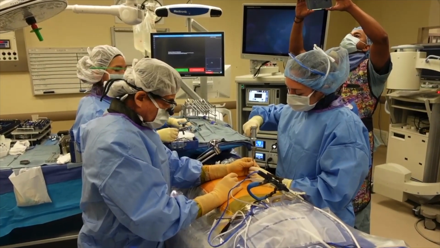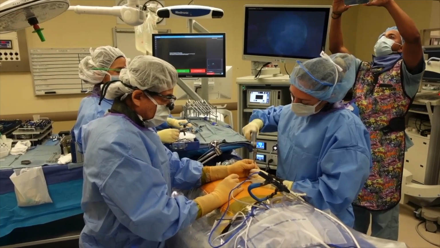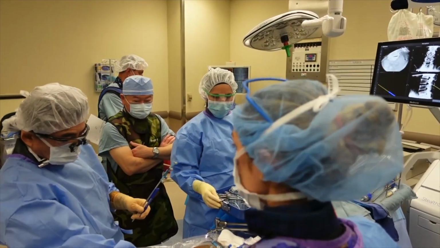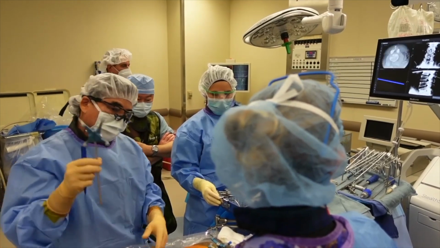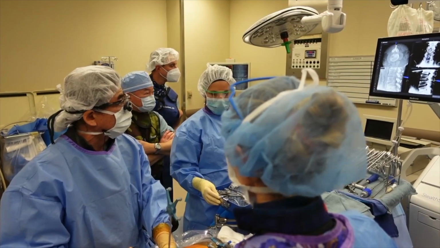All right, putting in the PSIS patient reference pin. All right, we're about to get started. We have the patient reference pin in, very solid because he's young and has good bone. I'm going to use the nav dilator to map out where everything is before I make the incision.